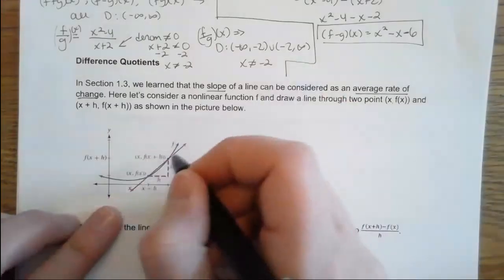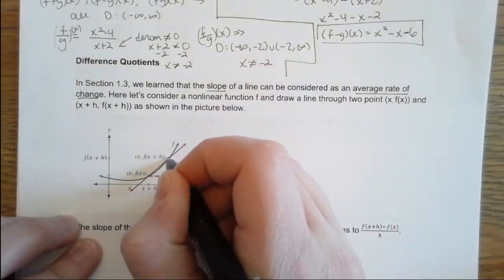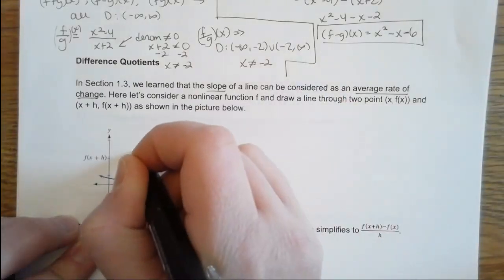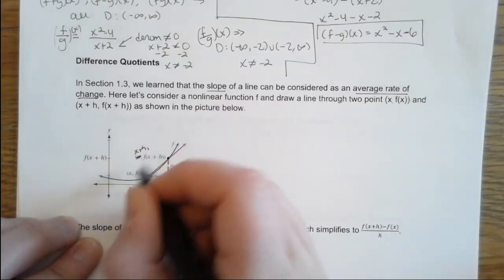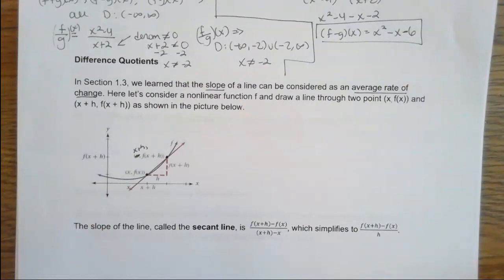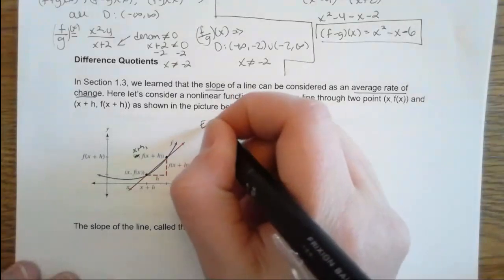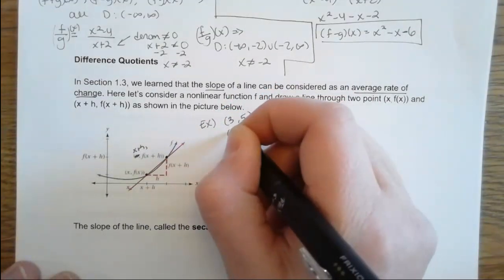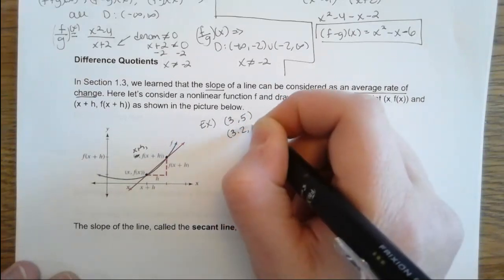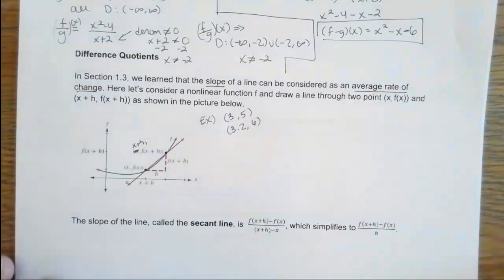So here you have a point here. And there is an error. This should be x plus h, by the way. And then there's another point here. So you just have 2 points that are a little bit away from each other. So usually the h is a small value. Just as a little example, maybe one of your points is 3, 5, and the second point is like 3.2, and then maybe this is 6 or something.